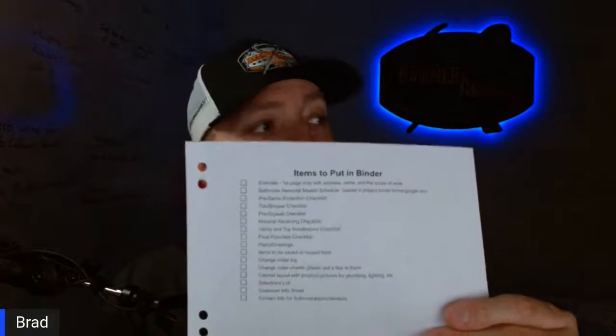This isn't everything, but this here, if you can see this, it literally says items to put in binder. This is a checklist for my office staff, my office manager, of everything that she needs to put into the binder so that the team has everything they need out in the field. It's a checklist for my office staff to make sure the checklists are in the binder. So I have a checklist for a checklist. You understand how you create systems?